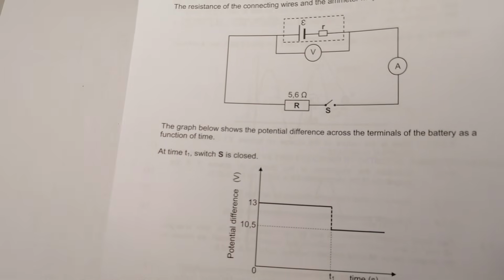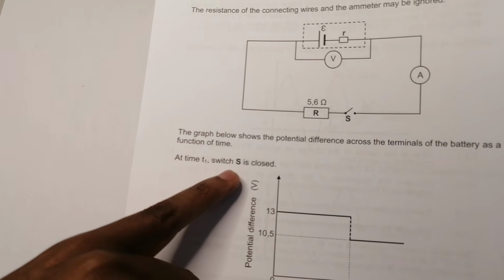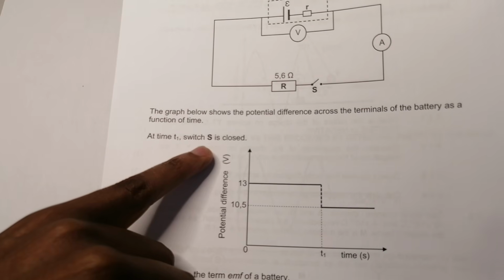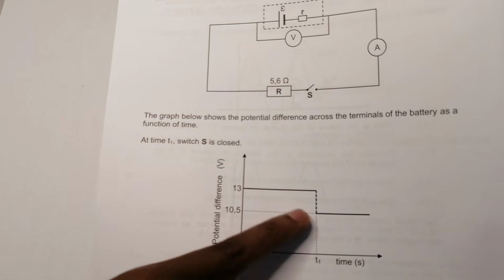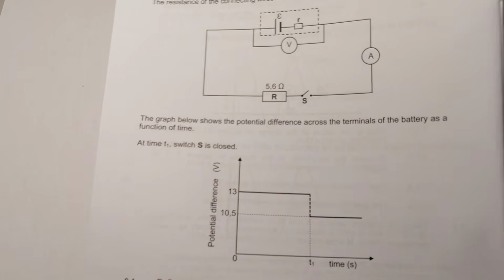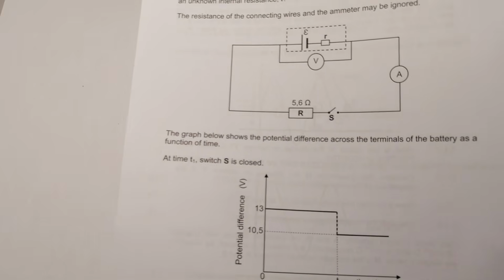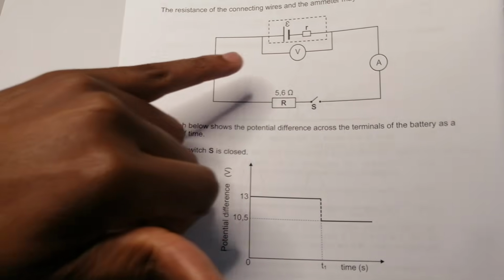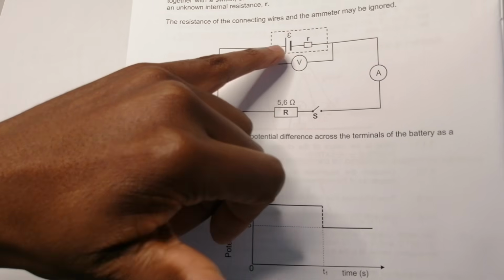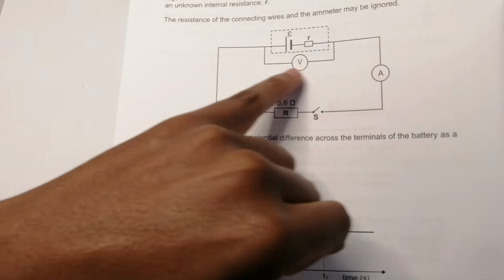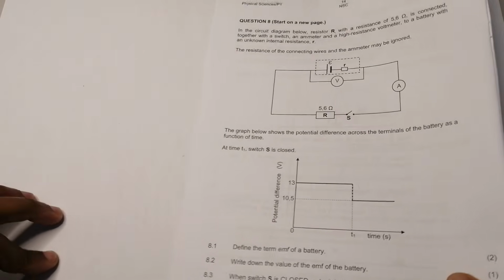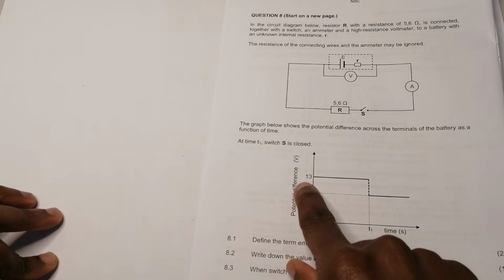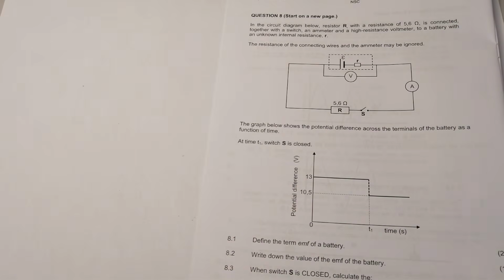The moment they closed the switch at T1, that voltage value dropped from 13 to 10.5. But why is that? Because of what I said earlier. There was no current flowing, so the voltmeter reading was giving us the value of the EMF. So in essence, what they are telling us is that the EMF of the circuit is actually 13 volts.